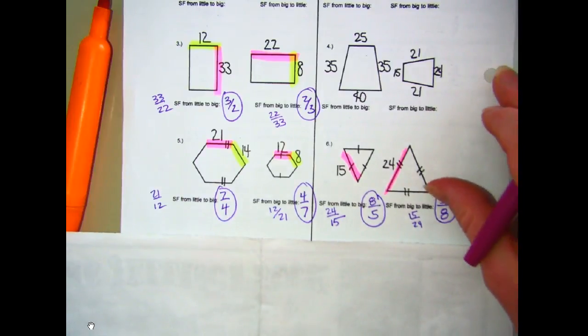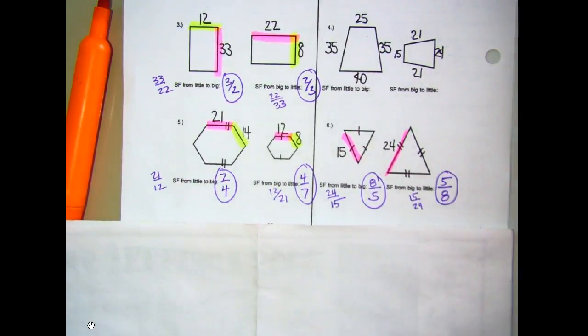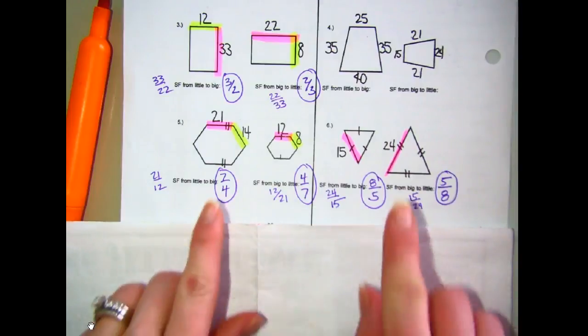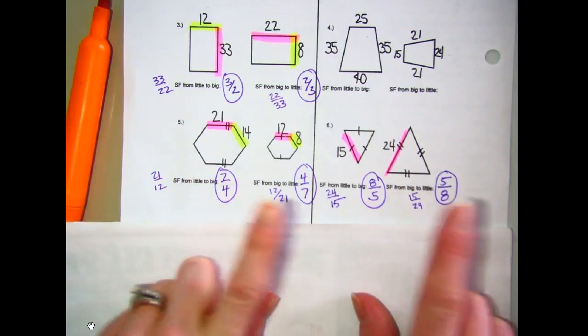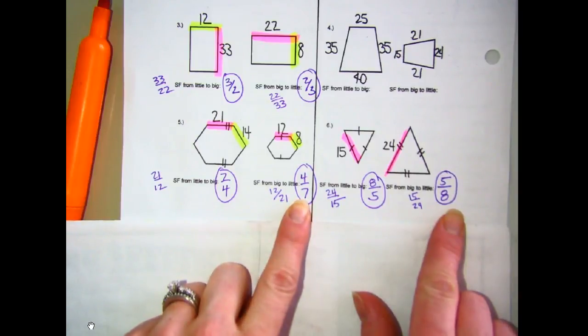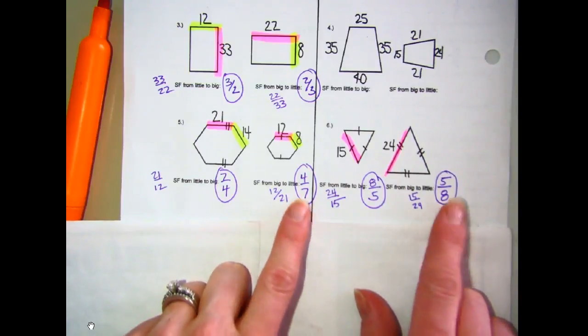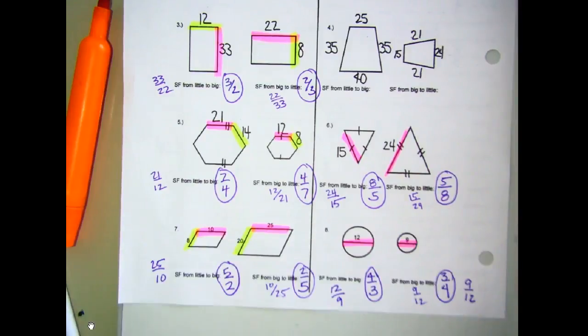The only key here is make sure you do new over original. If it should be getting bigger, then I should get improper fractions, more than one, that will make it get bigger. If it should be getting smaller, make sure that I have regular fractions less than 1. That will make it get smaller. And then check the bottom ones as well. So completing this sheet is what you need for video 6, scale factors.